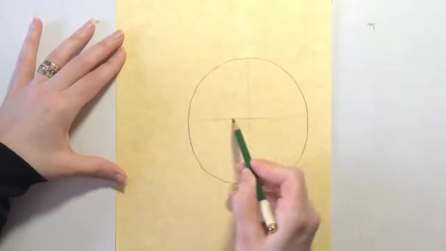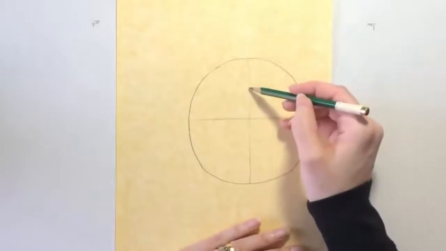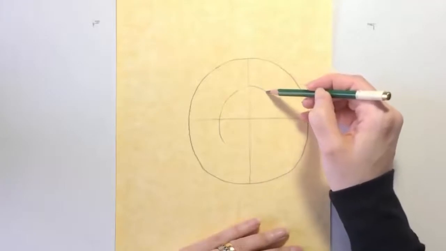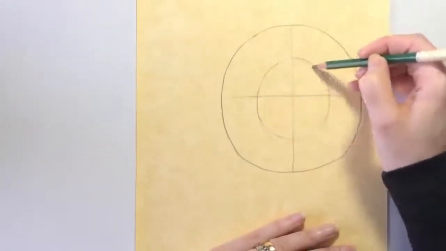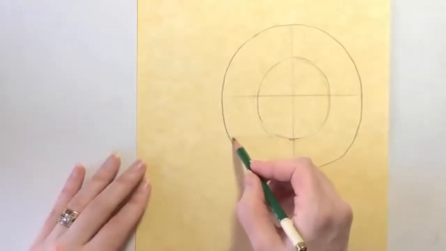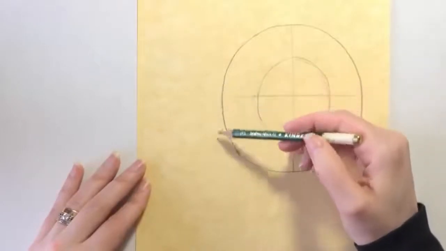This head is going to be a profile facing left, and the second circle is a chunk I've cut off the side. This is the side of the skull that is sort of flat, and this will help me place the ear later. I've followed the bottom of the small circle over to the big circle and made a mark. This is the bottom of the nose.